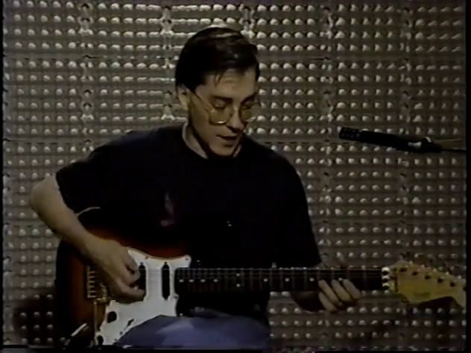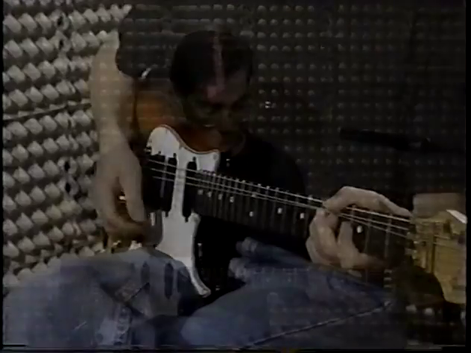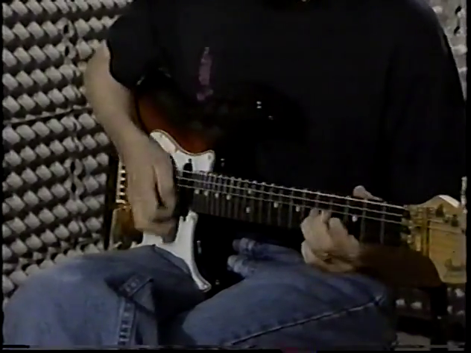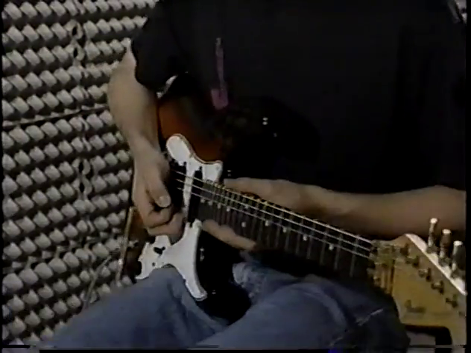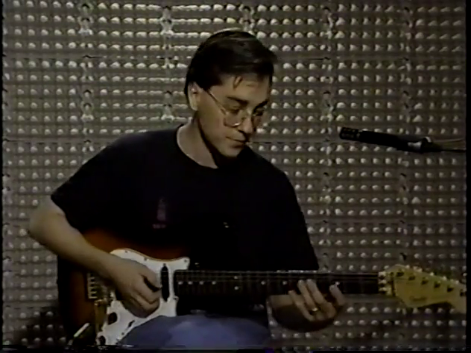Anyway, I'll sort of take this apart for you. The first thing he's playing is just the first 3 notes of a major scale. He's in B flat major here.